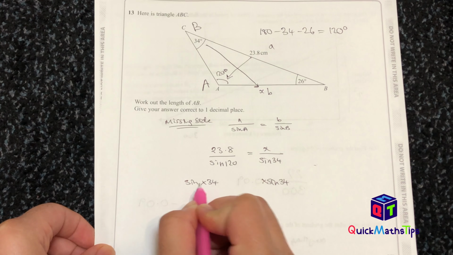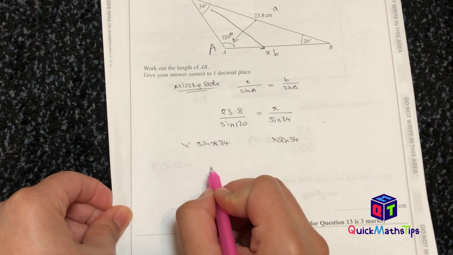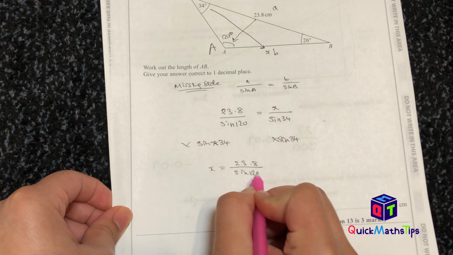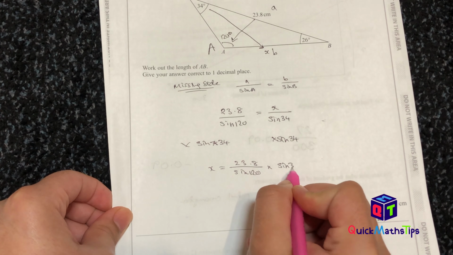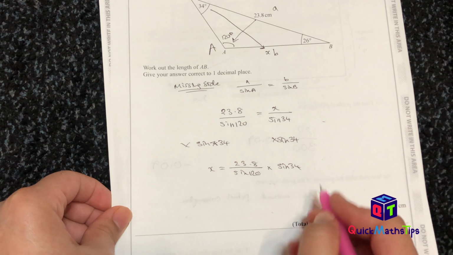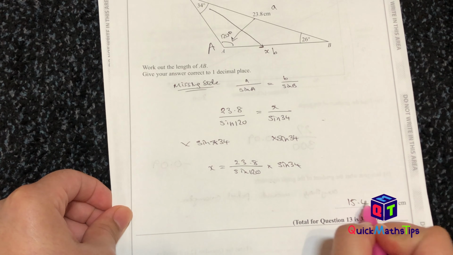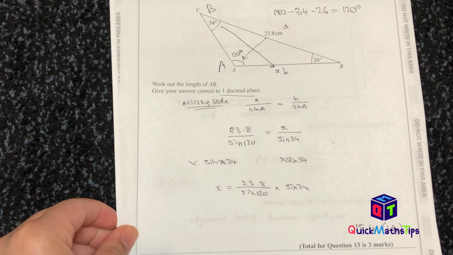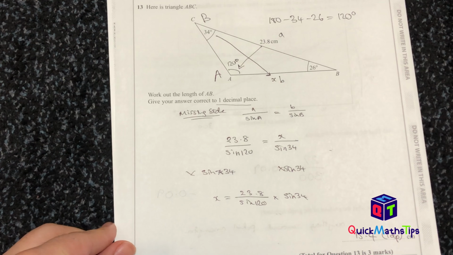In my calculator, x is equal to 23.8 divided by sine 120 multiplied by sine 34. I'm going to plug that into my calculator, and I'm going to get 15.4 to 1 decimal place. Okay? Your answer, 1 decimal place, guys. Be very careful about that. Okay? This question is worth 3 marks.